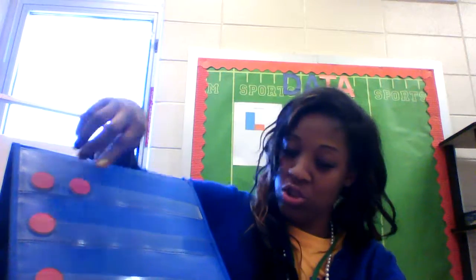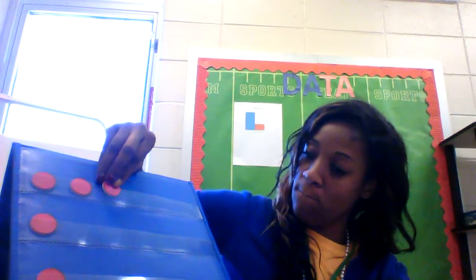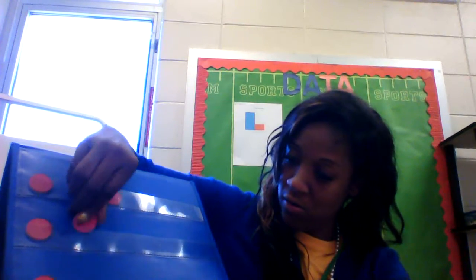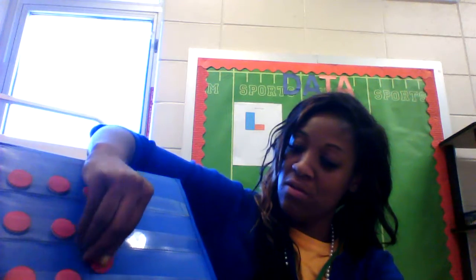In each one of my rows, I have to ensure that I have 3 going across. 1, 2, 3. 1, 2, 3. In my next row, I have to continue because all my rows must be equal. 1, 2, 3. 3 going down, 3 going across.